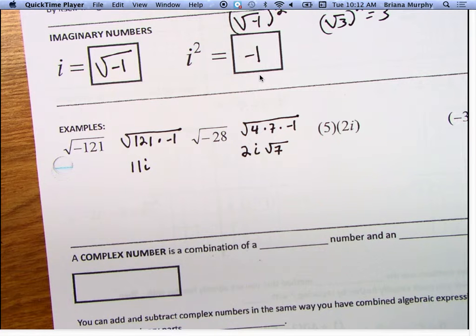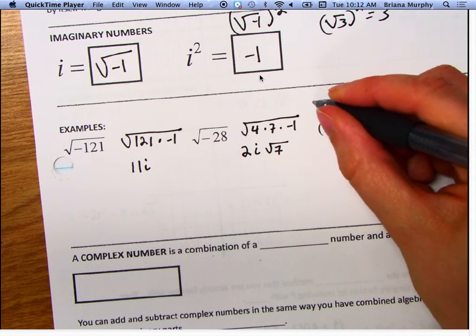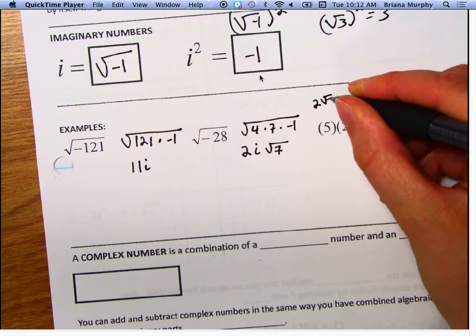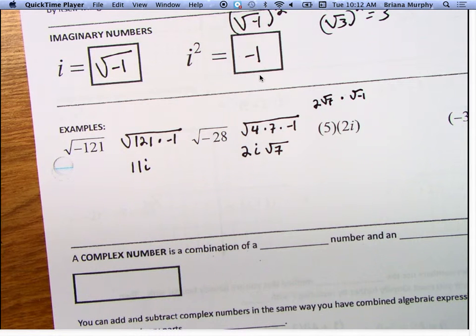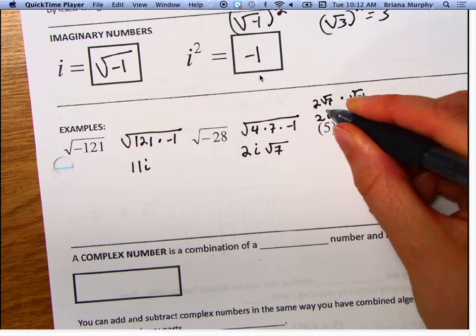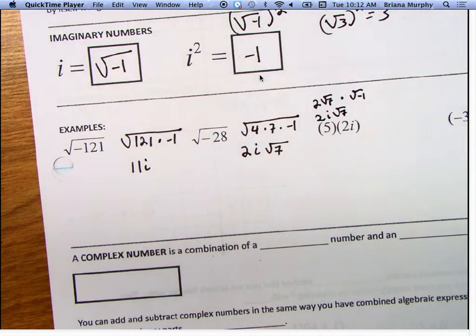Did I lose some of you? Yeah. Okay. So I'm going to do each of these in pieces. If I think of this as 2 square root 7, but I'm still timesing it by that square root of negative 1, that square root of negative 1 is turned into an i. So I put that i next to my 2, because it's no longer under the square root, right? Because I know what it means. Just like we took it out over here.